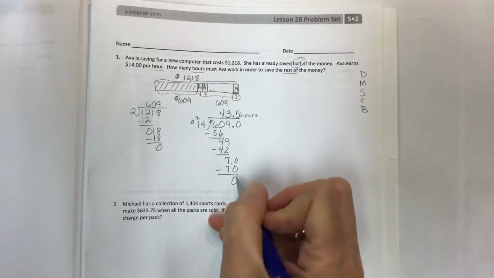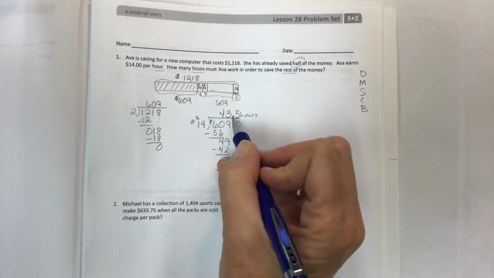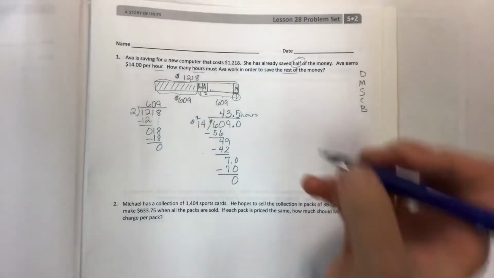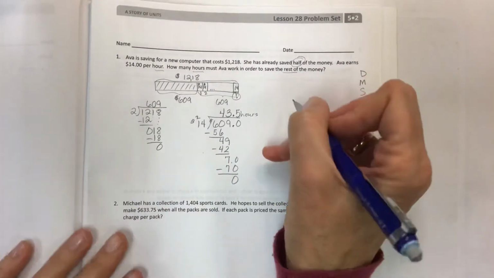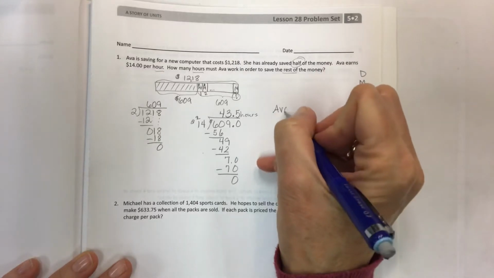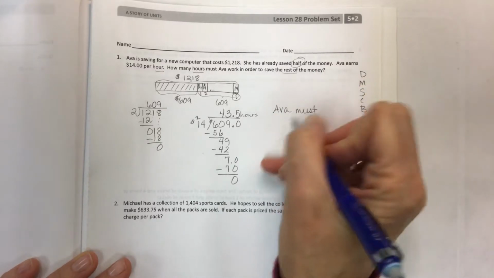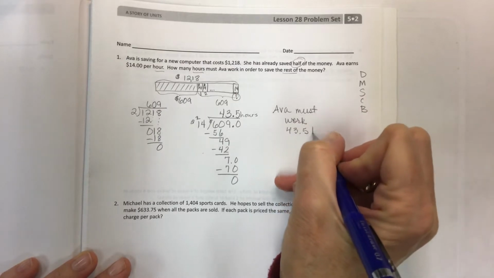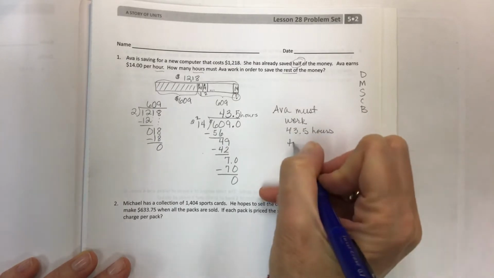70 minus 70 tenths, and that's 0. So we have exactly 43 and a half hours. That would be the time that Ava has to work in order to save the rest of the money. So let's label our answer. Ava must work 43.5 hours to save the money.